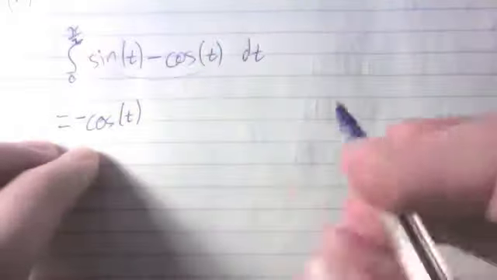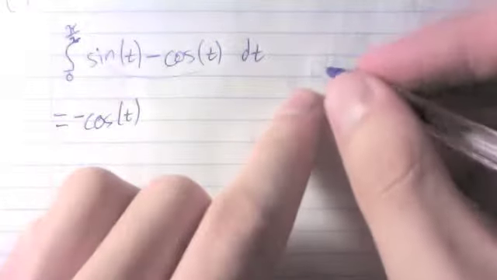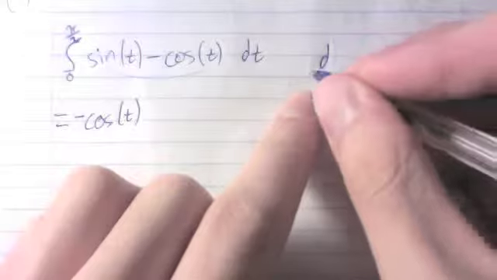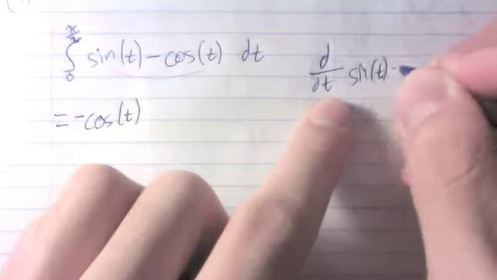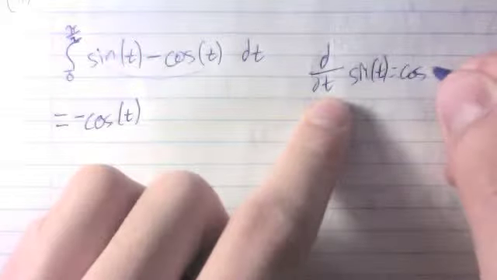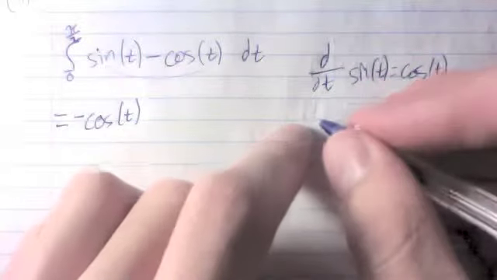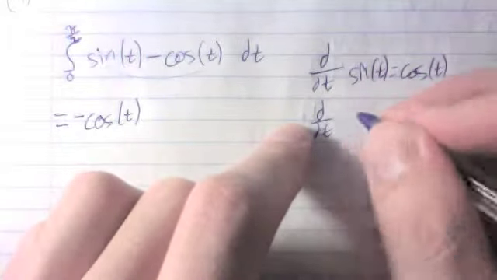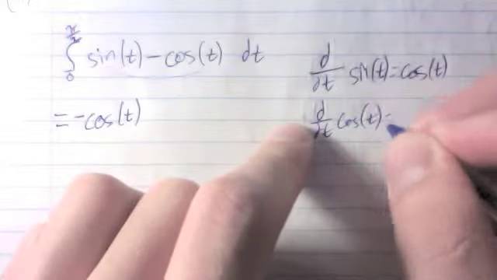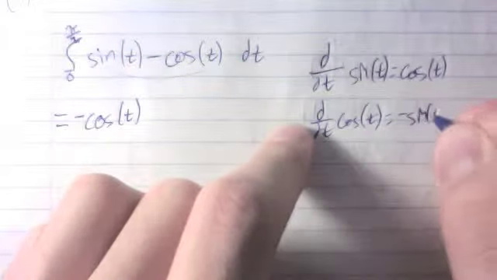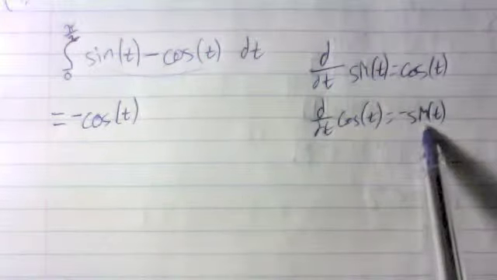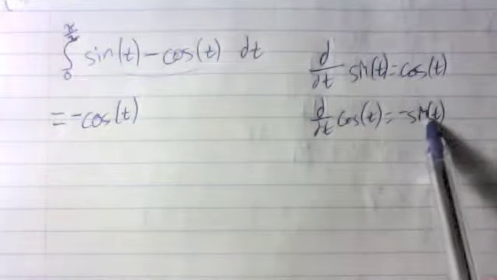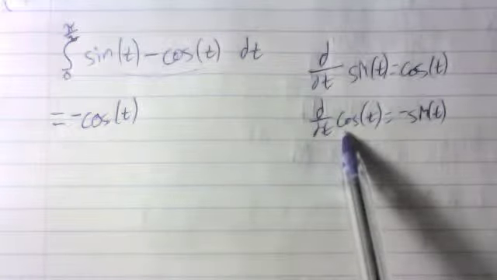negative cosine of t. For this one, remember that the derivative of sine of t is cosine of t, and the derivative of cosine of t is negative sine of t. So we have a sine of t here, which tells us that the antiderivative is going to be negative cosine of t.